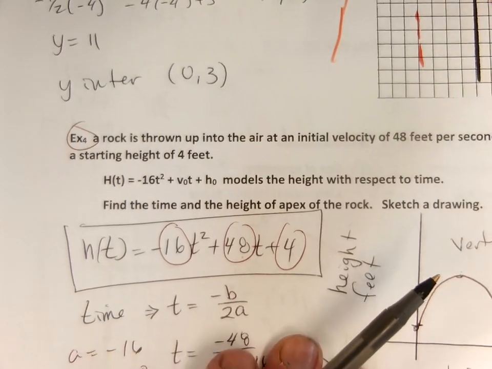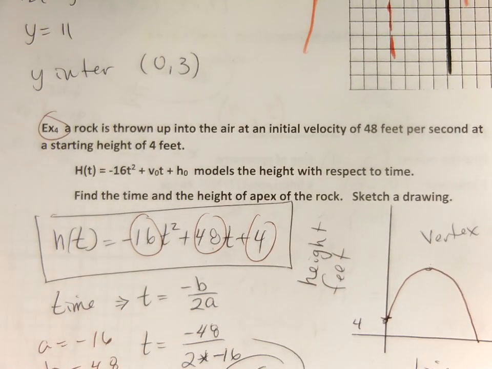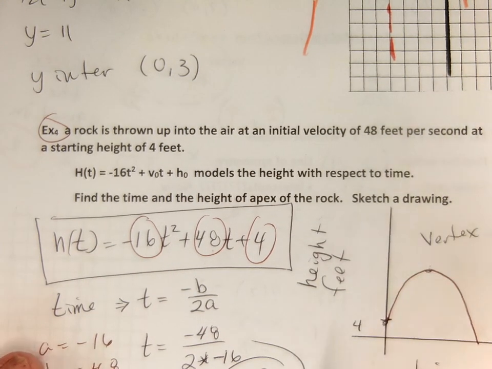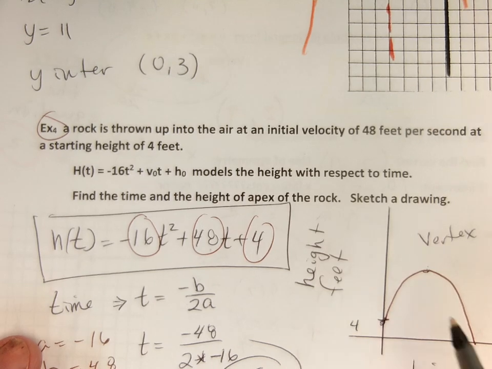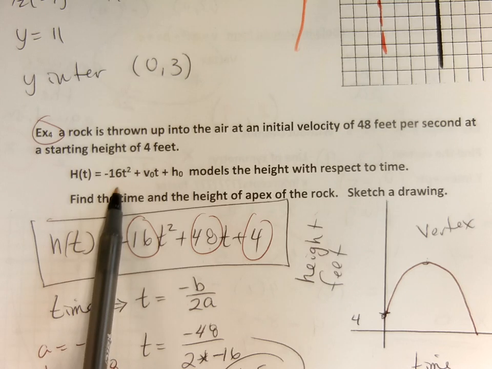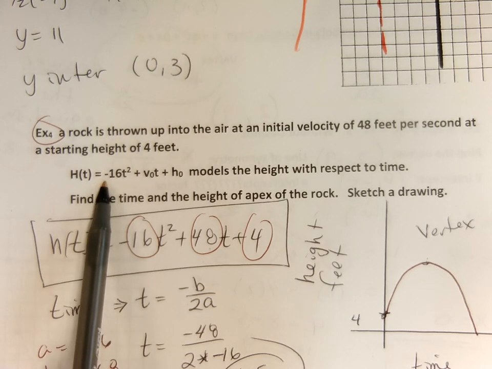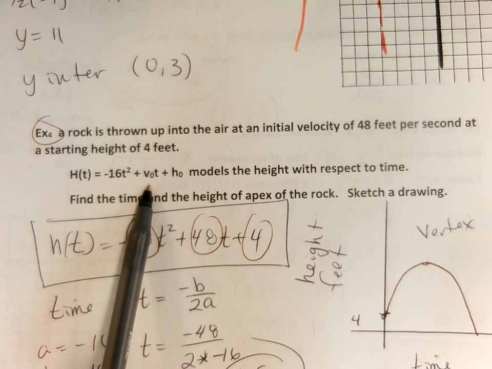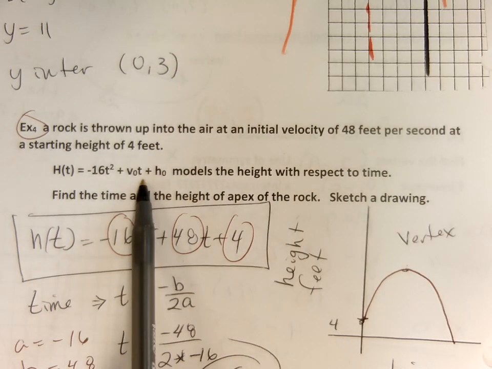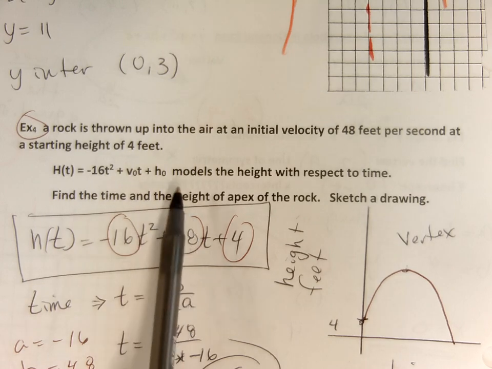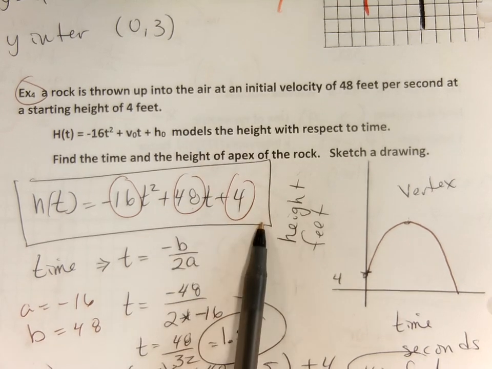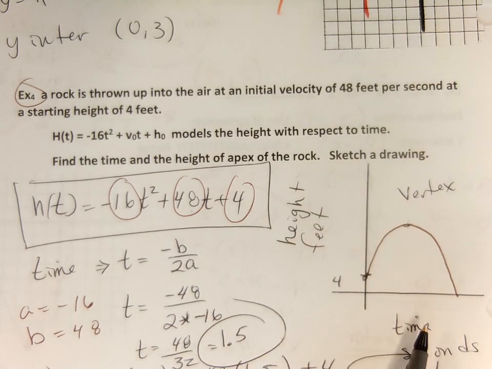Finally, example 4. It's a physics problem. If you throw a rock up into the air, it goes up and comes back down. This graph is a time and height graph. You need negative 16t squared because that's gravity. Always gravity. V0 is how hard you throw it. So you throw it at 48 feet per second, and then it slows down. That's what we call initial velocity. So 48, and that's your starting height of 4. So we have the same kind of equation. I did a little graph of what it would look like, starting height and the vertex.